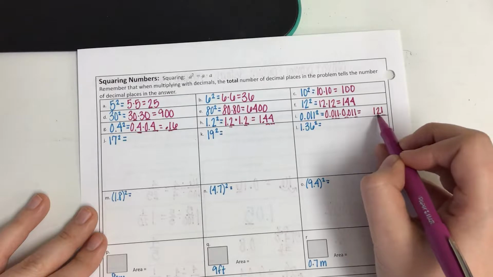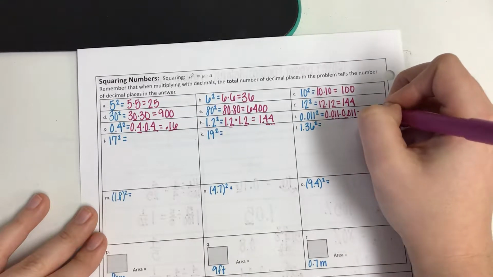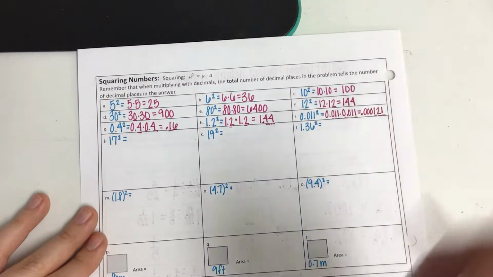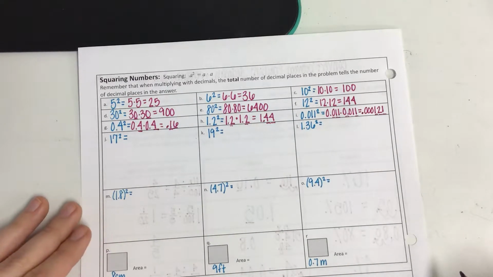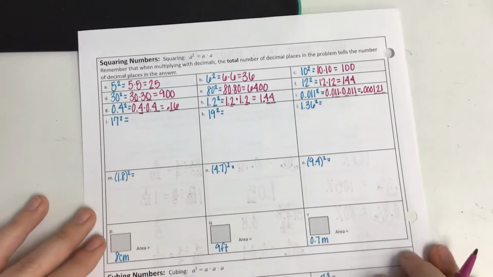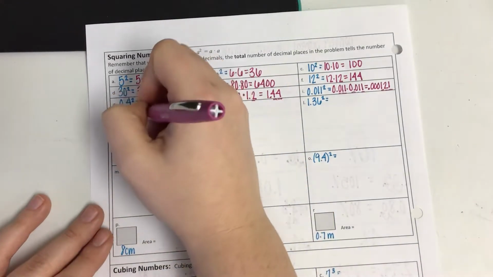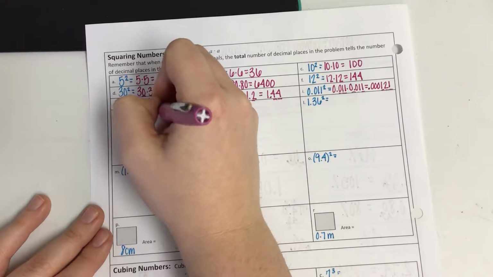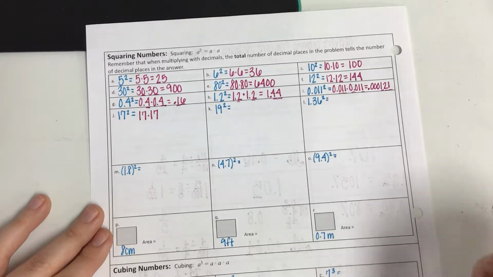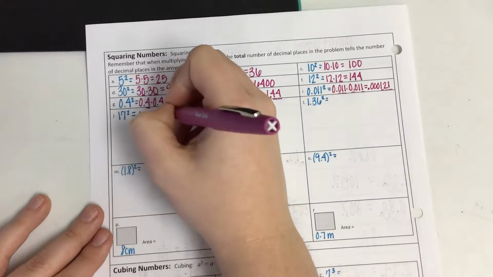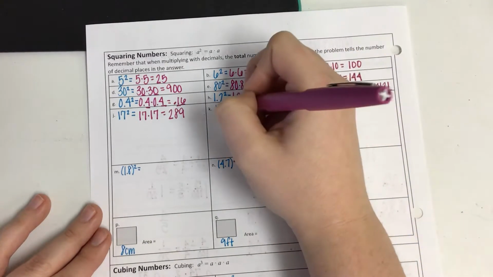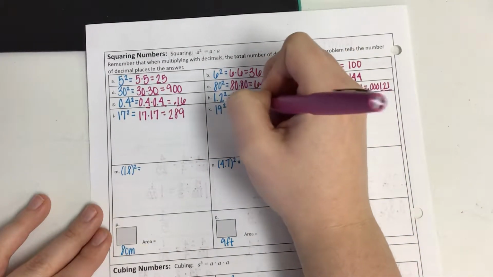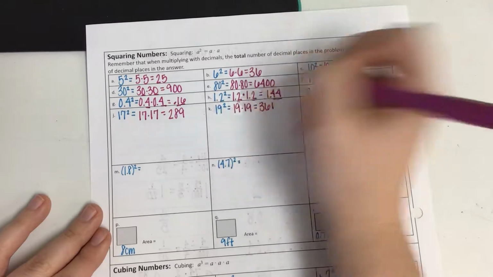And right now I only have 3, which means I need to add 3 more zeros before I write my decimal place. 17 squared, we're going to do 17 times 17, which we can see on our multiplication chart is 289. 19 squared is 19 times 19, which is 361.